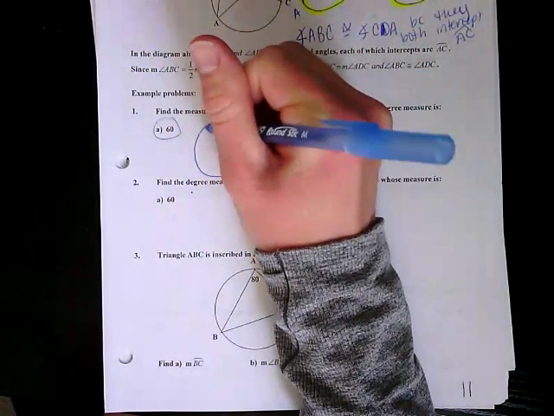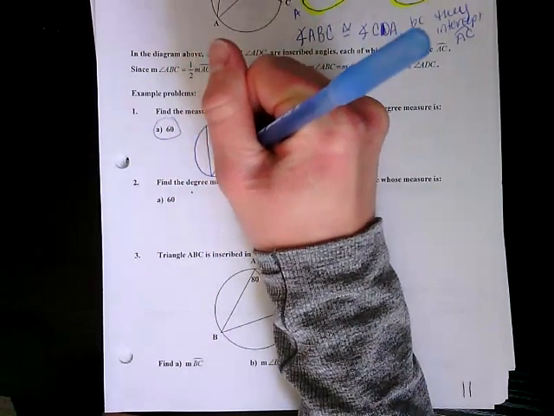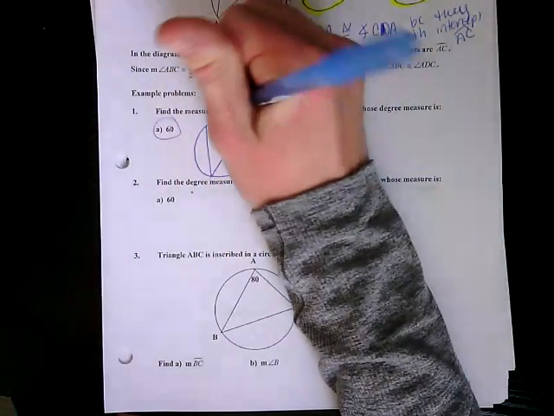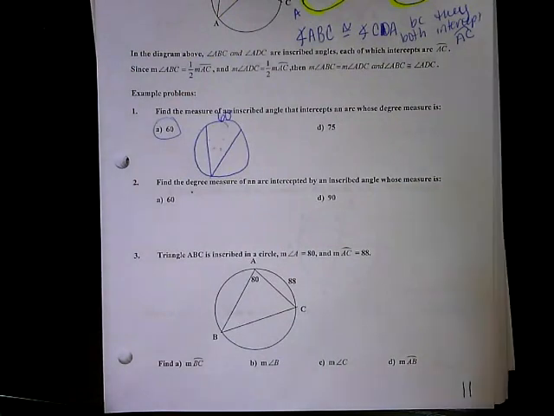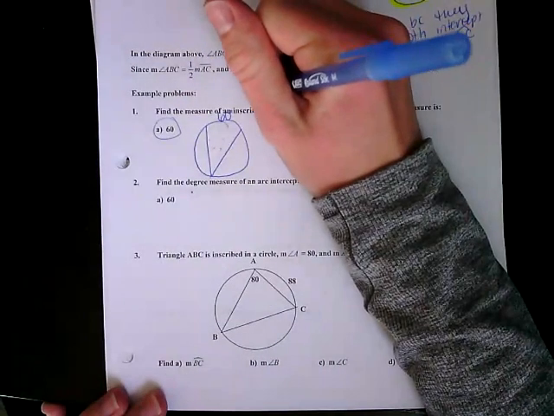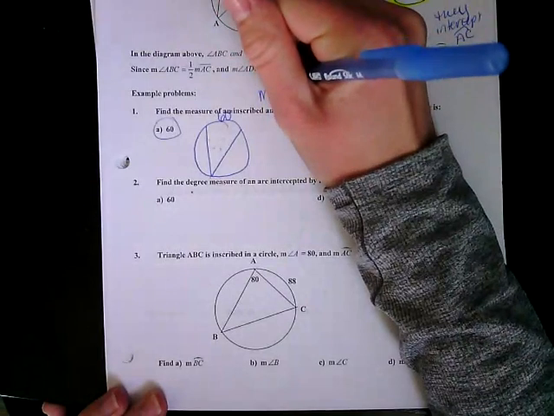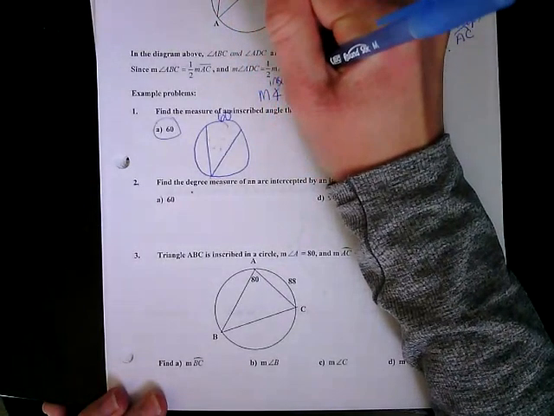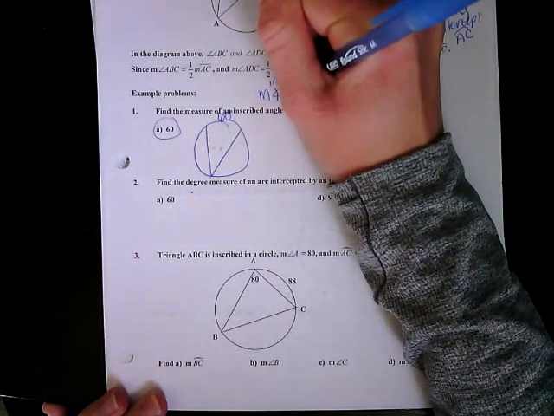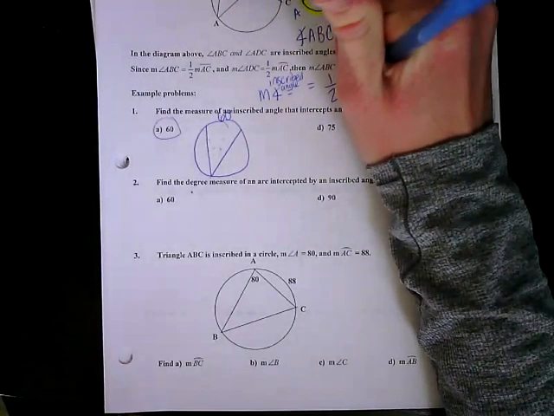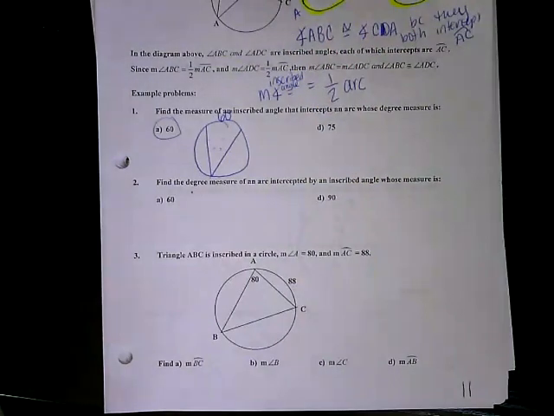We want to find an inscribed angle, so the vertex is going to be on the circle, and the arc measure is 60 degrees. Now, remember, the measure of an inscribed angle is equal to half the measure of the intercepted arc.